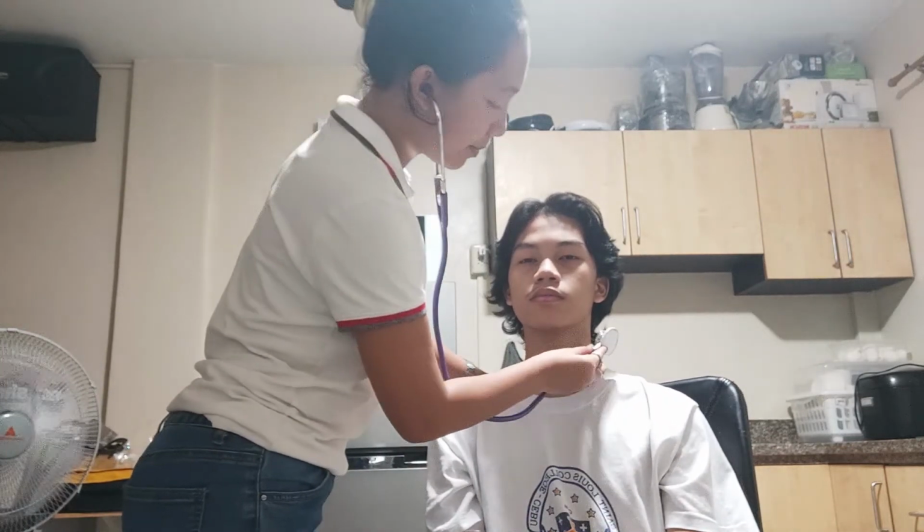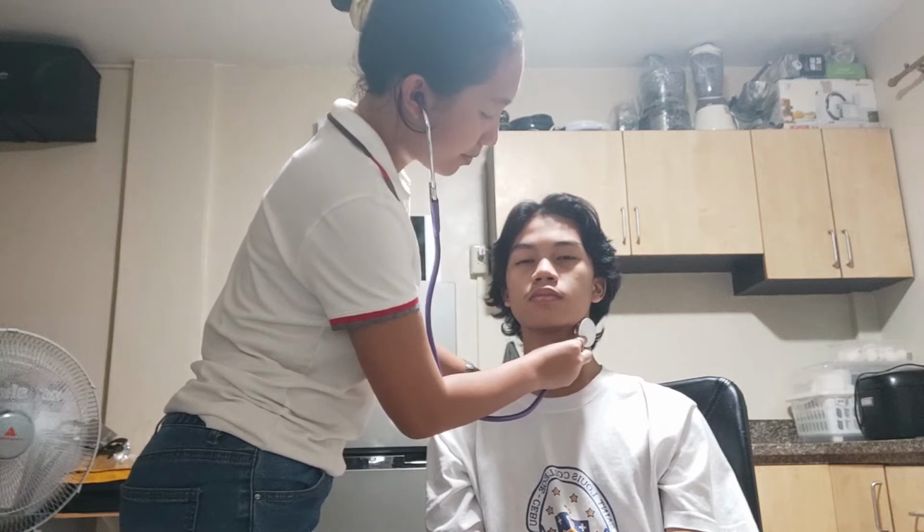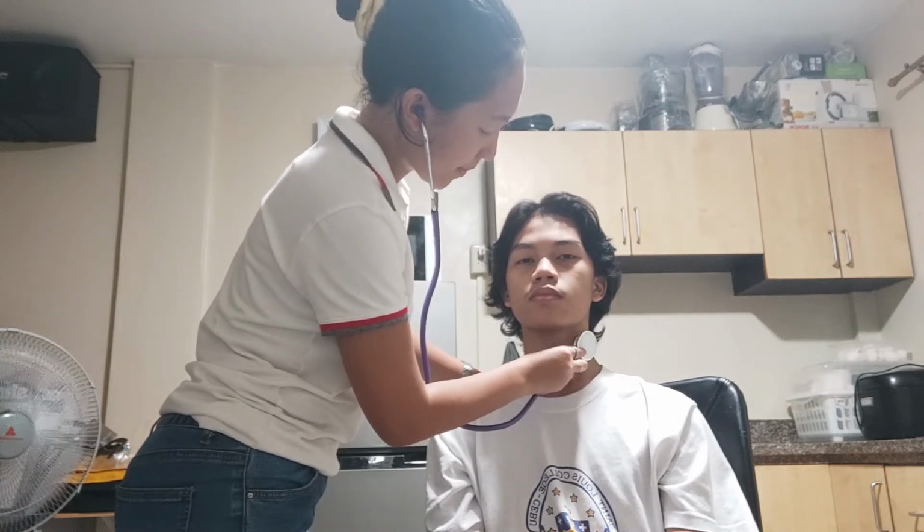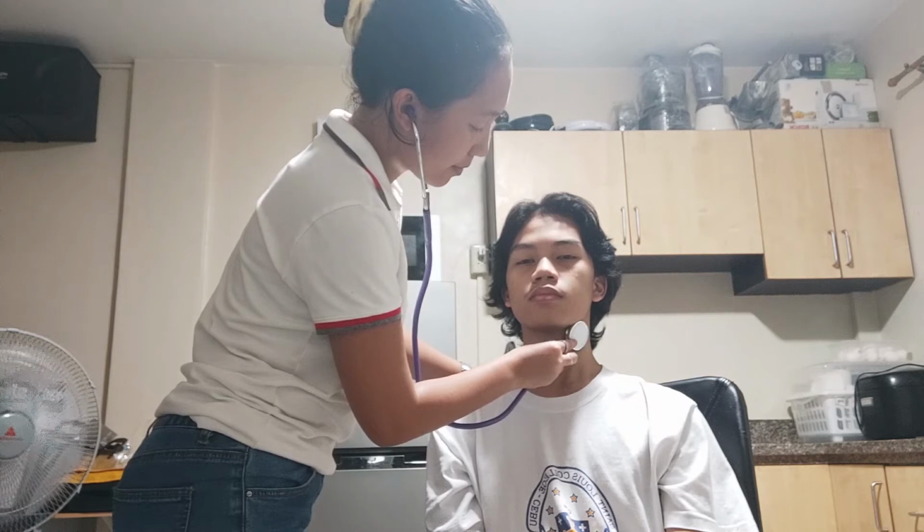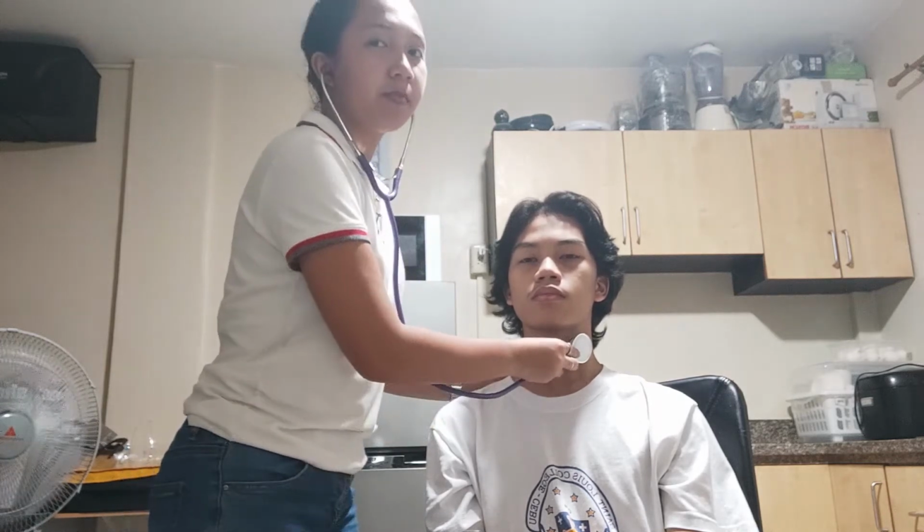Okay, hold it for me. Did not hear any bruit sounds. So all in all, the neck of the patient is normal. There's no tenderness, lesions, or lumps. And also, in the carotid artery, I did not hear any bruit sounds.